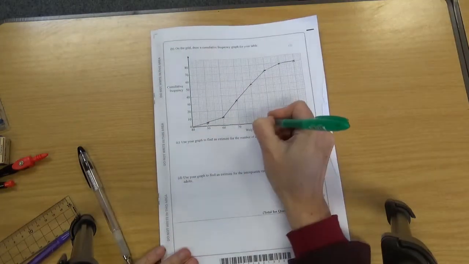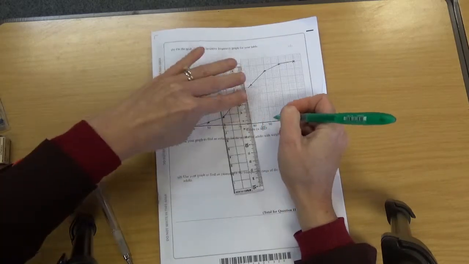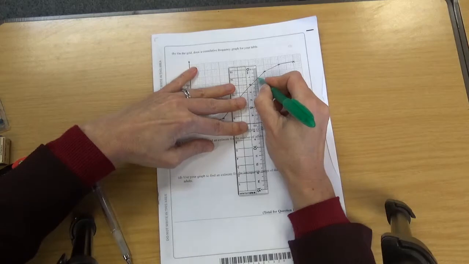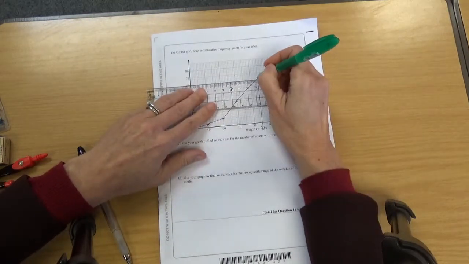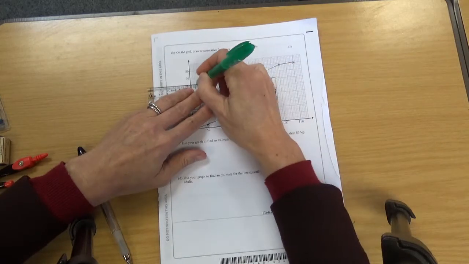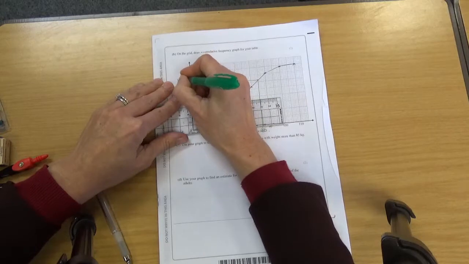Weighing more than 85, well here's 85 kilograms. How many weigh more than that? That's 18.